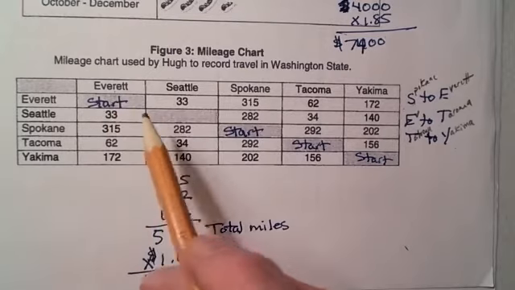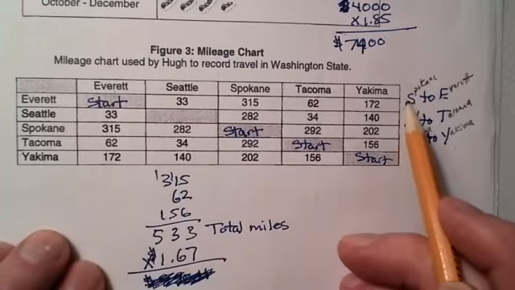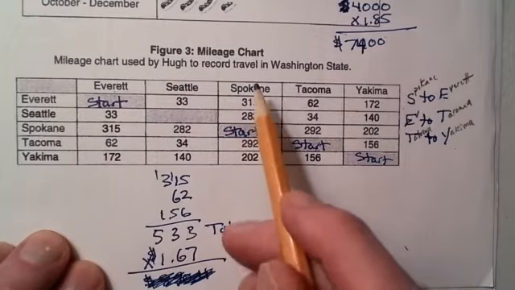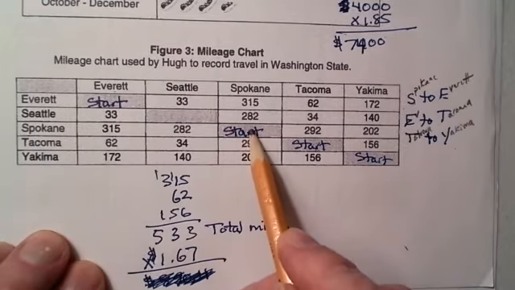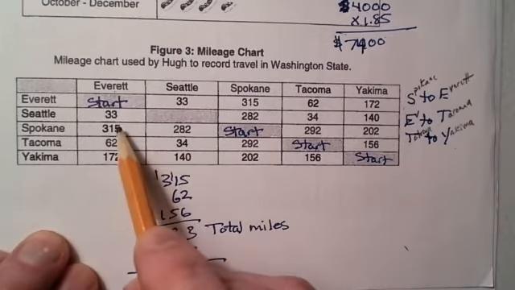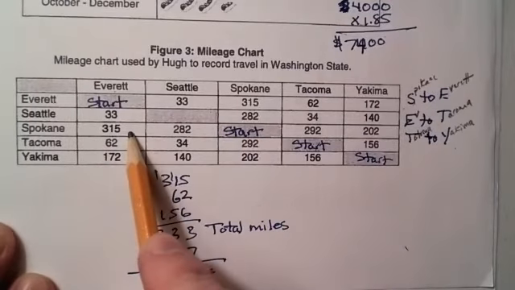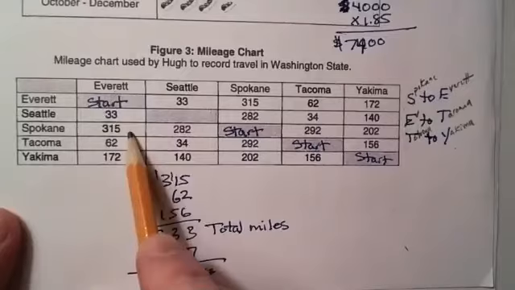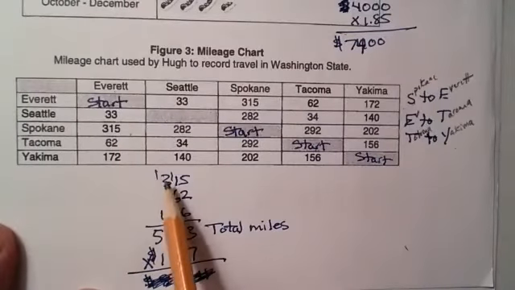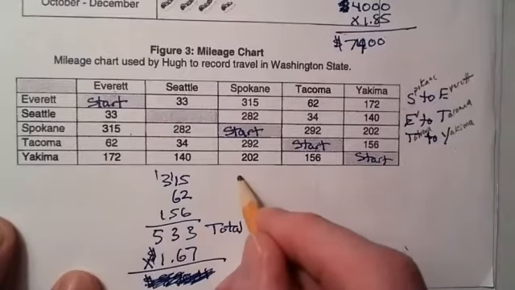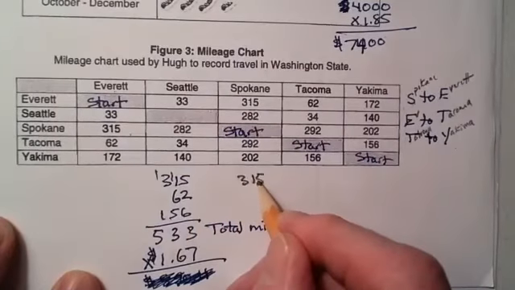Okay. So I'm going to look at what they asked. They said you went from Spokane to Everett. From Spokane, the starting place, to Everett is this way. You see, I started here in Spokane. I drove to Everett. That's 315 miles. I know the chart's kind of weird how this works, but I'm just telling you how to read this chart for the test. So 315 miles. I wrote 315 here. I'll write it again, 315. That's her first leg of the trip.